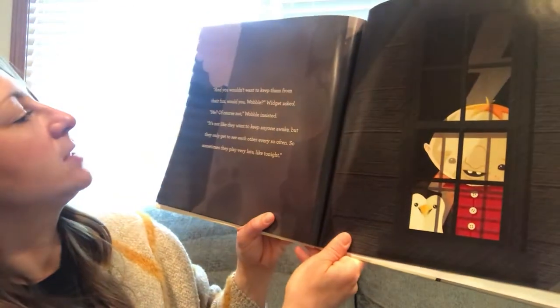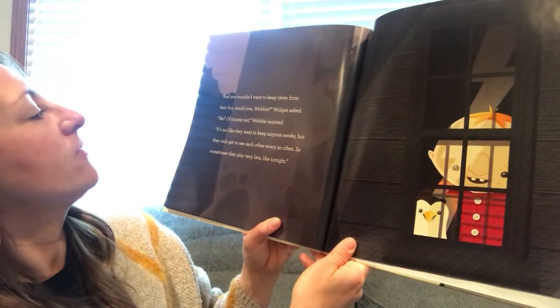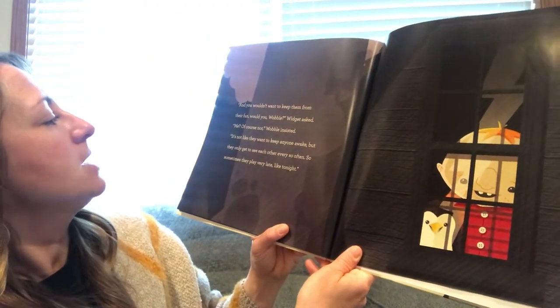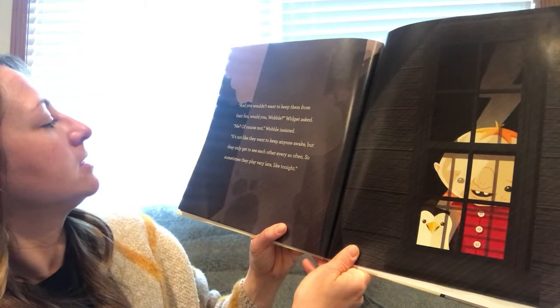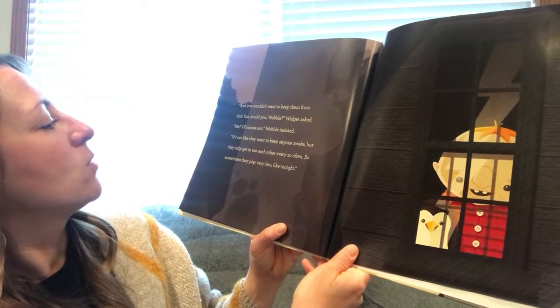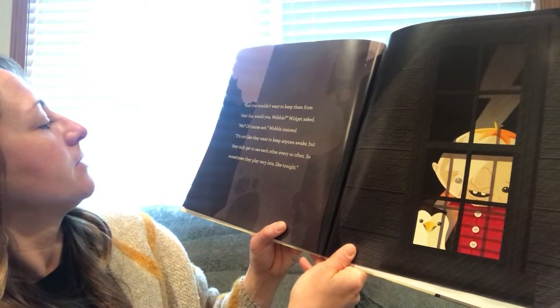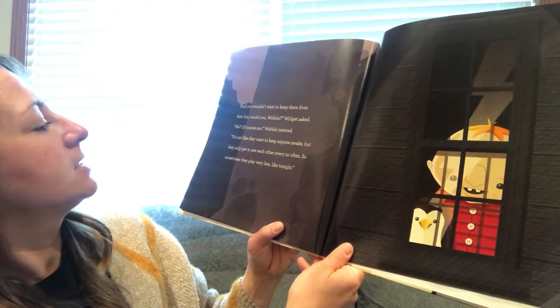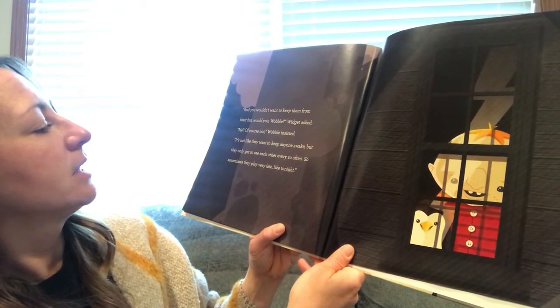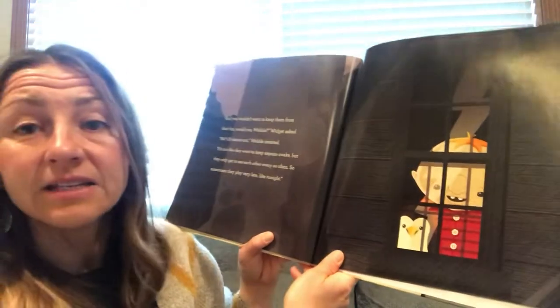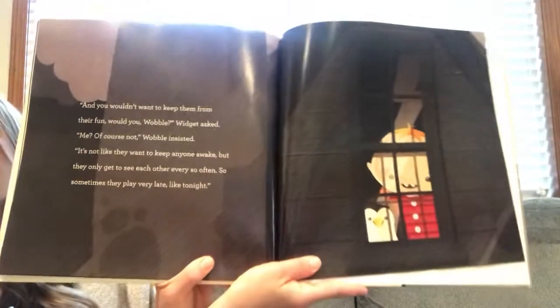And you wouldn't want to keep them from their fun, would you, Wobble? Widget asked. Me, of course not, Wobble insisted. It's not like they want to keep anyone awake, but they only get to see each other every so often. So sometimes they play very late into the night. Oh, that makes sense. There's just two friends playing.